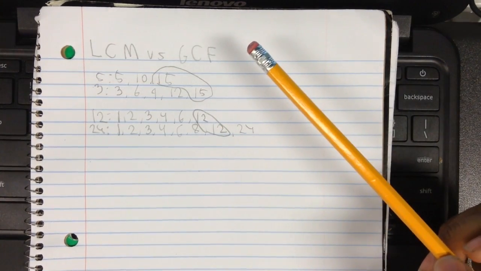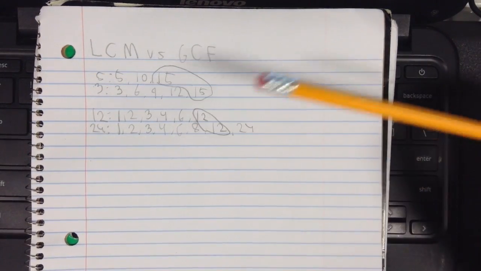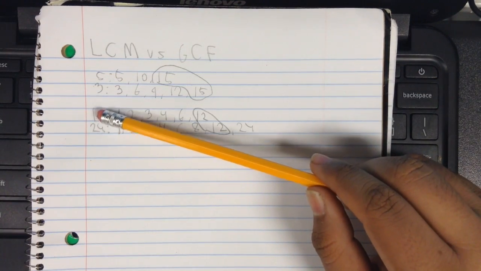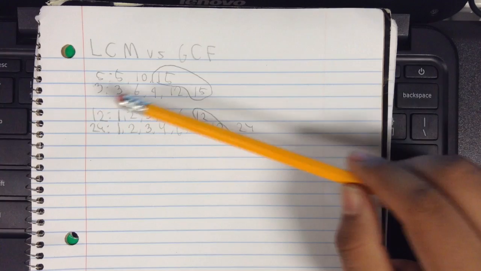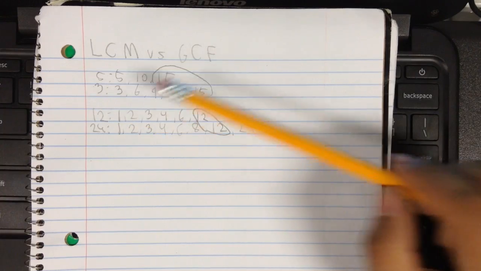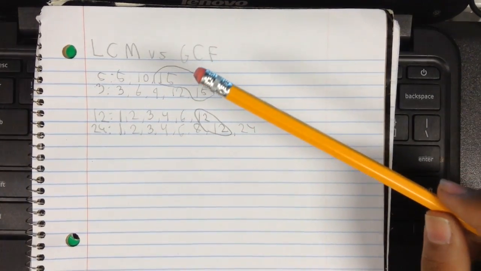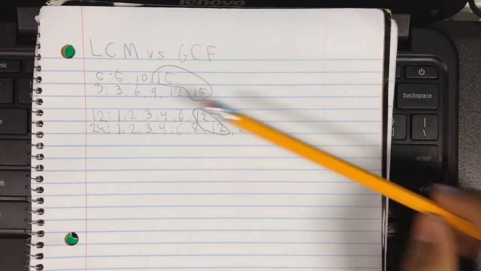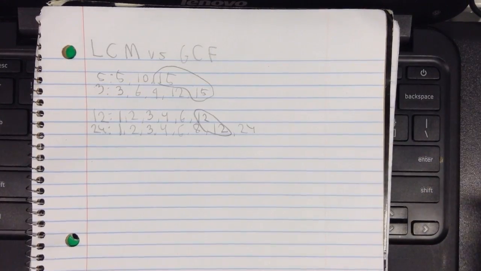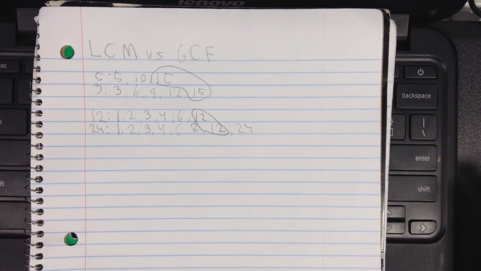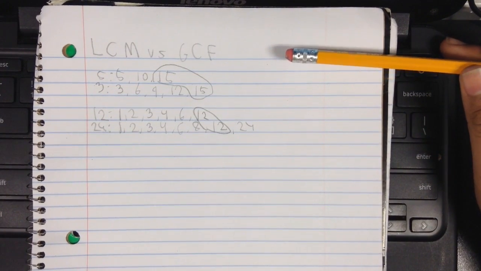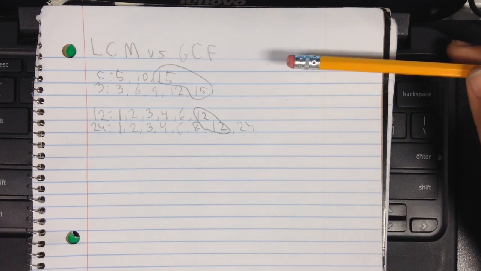Greatest common factor uses division to find its answers. Like 12 divided by 12 is 1, 12 divided by 6 is 2, 12 divided by 3 is 4, and 12 times 1 is 12. Same as for 24. Once you get this, you will find your greatest common factor and least common multiple. Least common multiple looks for the smallest possible number, and greatest common factor is for the biggest common factor.